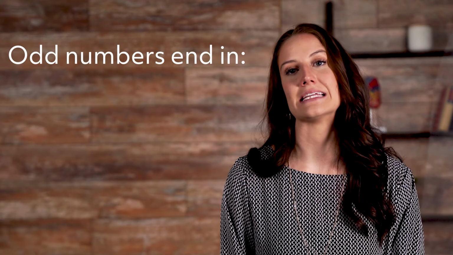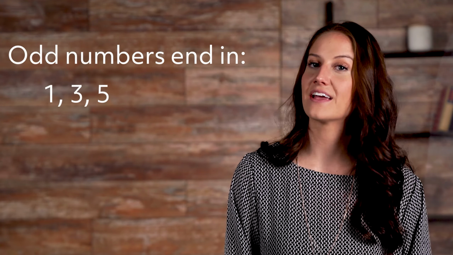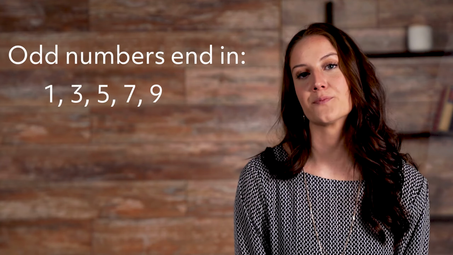Odd numbers can't be divided by 2 and leave a whole number. Any odd number divided by 2 will leave a fraction. So 17 divided by 2 is 8.5. 23 divided by 2 is 11.5. All odd numbers will end in 1, 3, 5, 7, or 9.